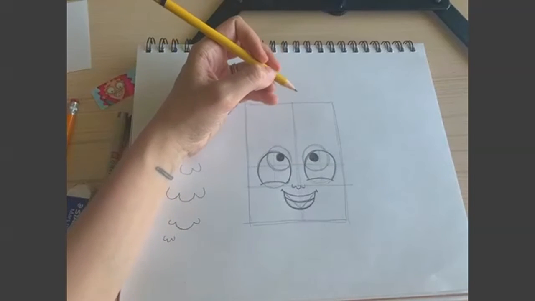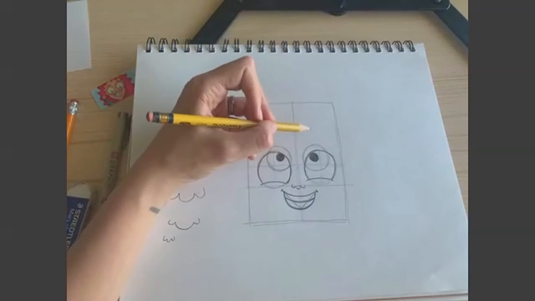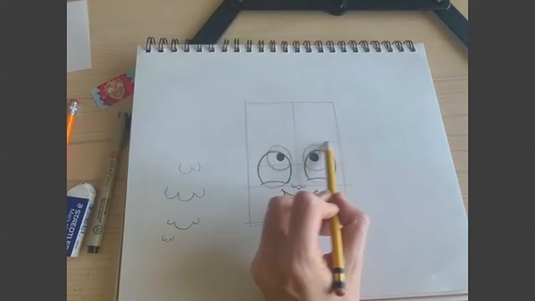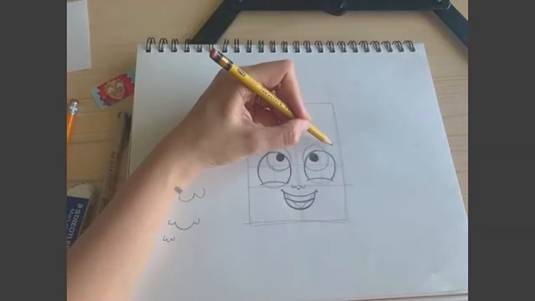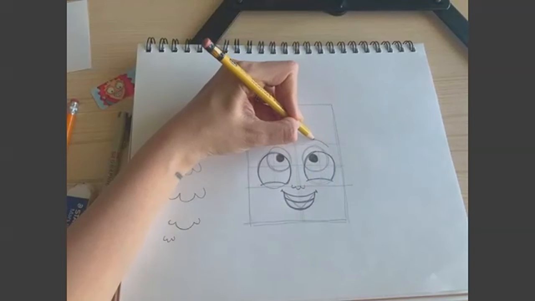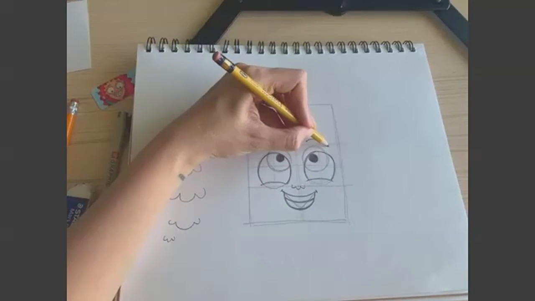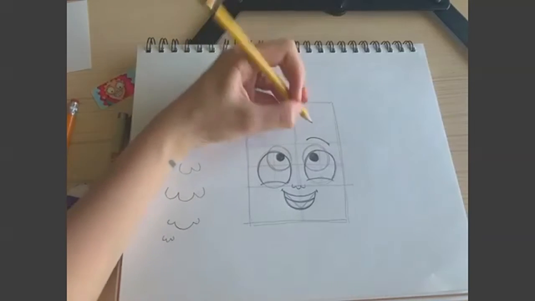And now I'm gonna add the eyebrows. Because he's looking up, usually your eyebrows would be somewhere here, but because he's looking up, his eyebrows also go up. So I'm gonna do an arc, but this time the eyebrows are gonna be bigger.